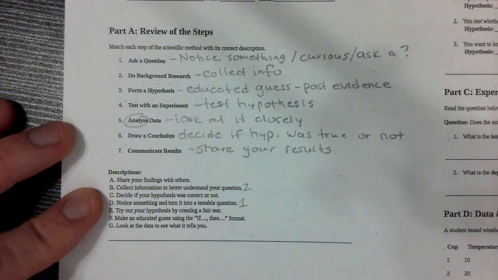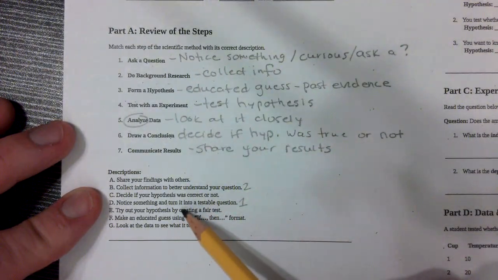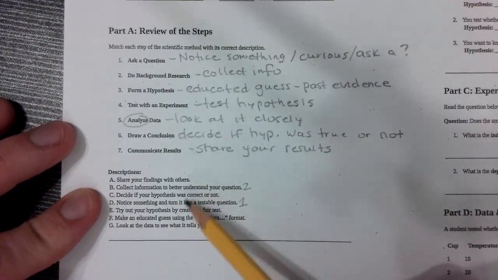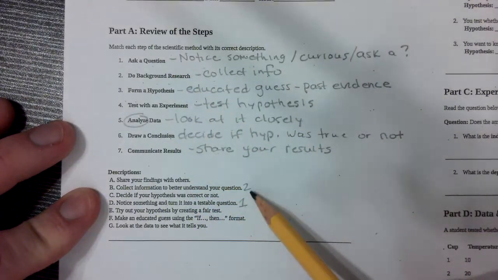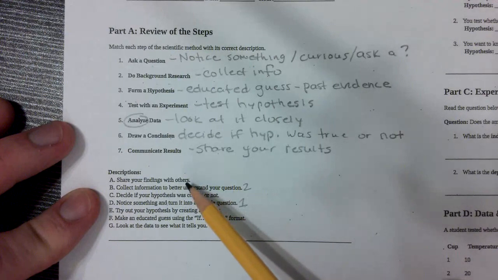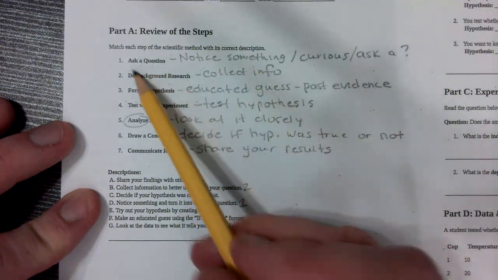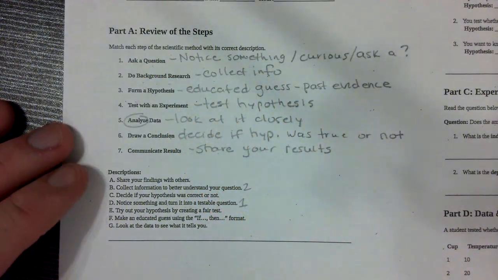Okay. So I want you to finish this because there's one, two, three, four, five, six, seven descriptions, and there's seven steps, and I've already done the first two. Okay, so read each one, find it up here, and then write the number next to it. Okay.